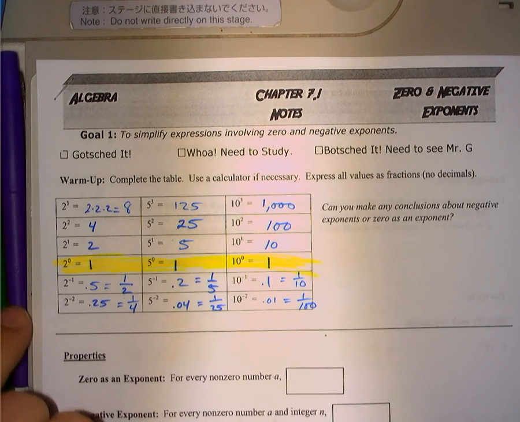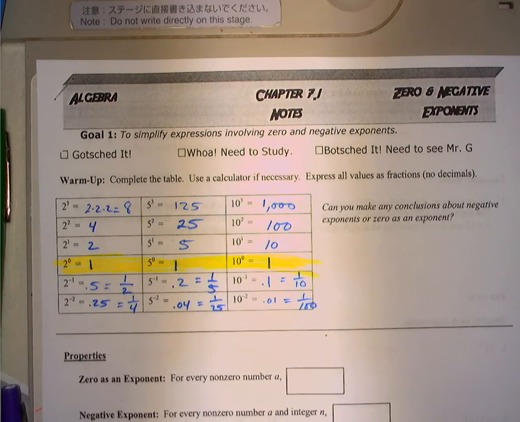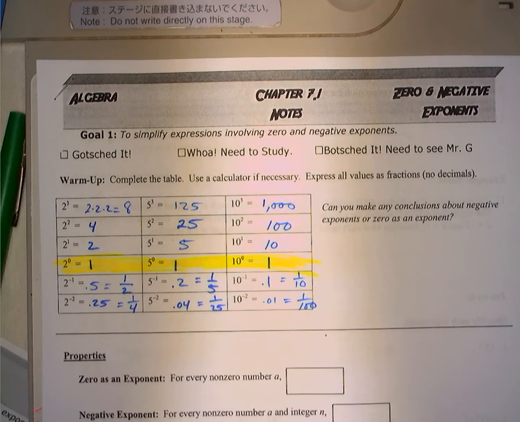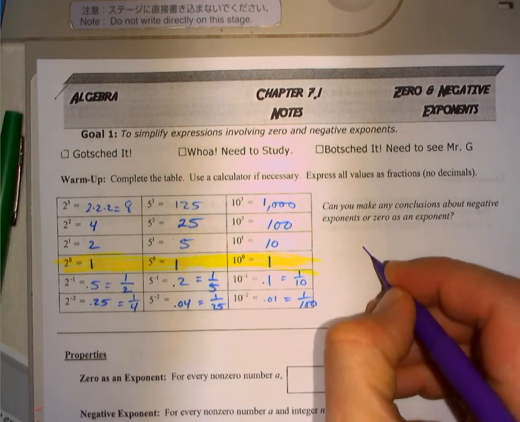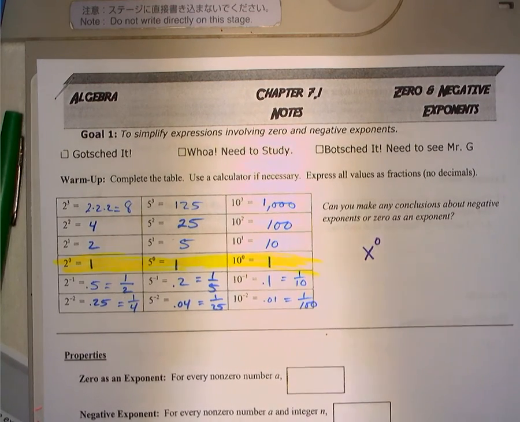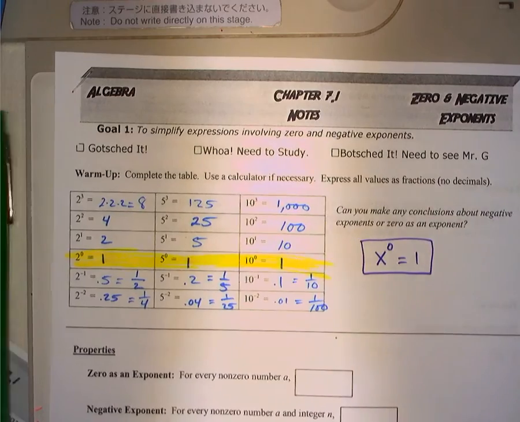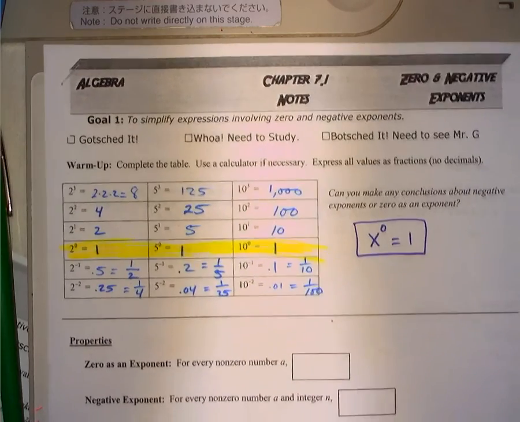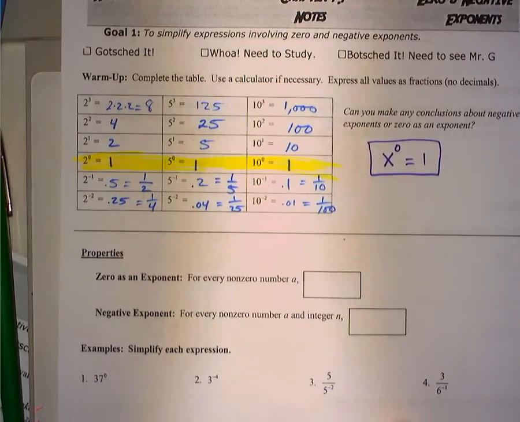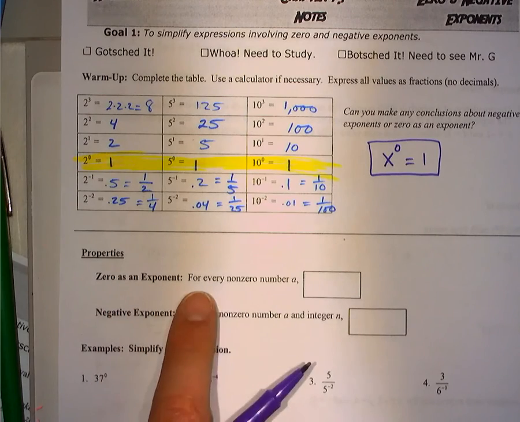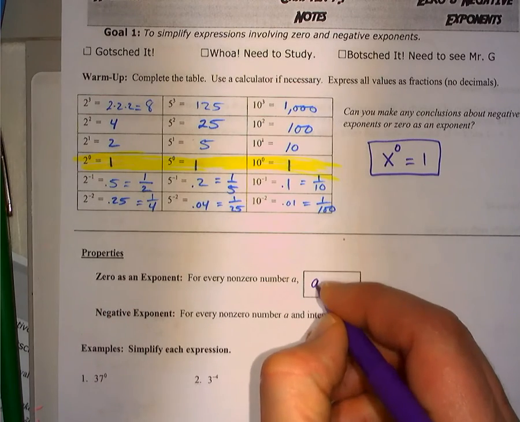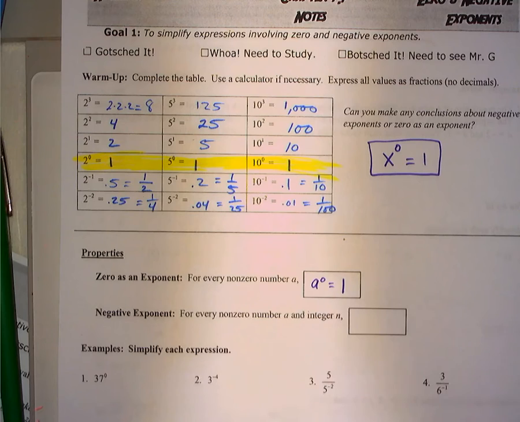So I'm going to use a different color here. So I got anything raised to a 0 power is just 1. So even x, some unknown number to the 0 power, is 1. So that's pretty important. And that's what this first property is down here. 0 is an exponent. For every non-zero a to the 0 power, we get 1.